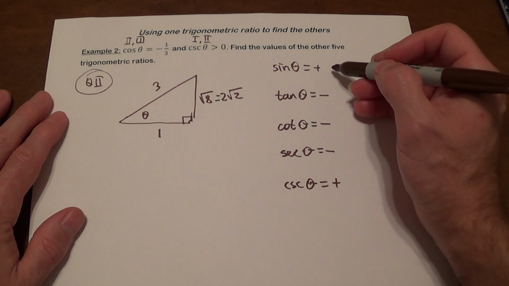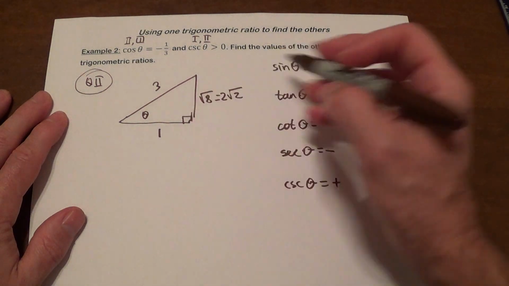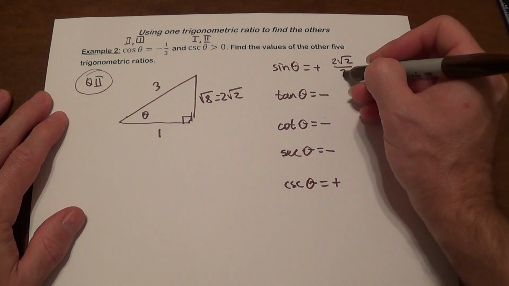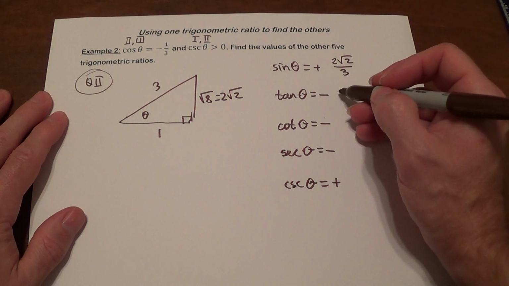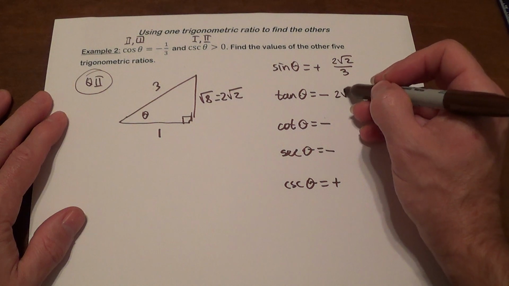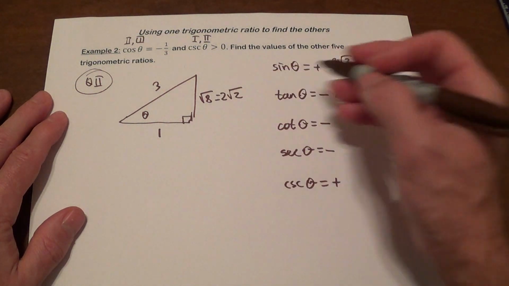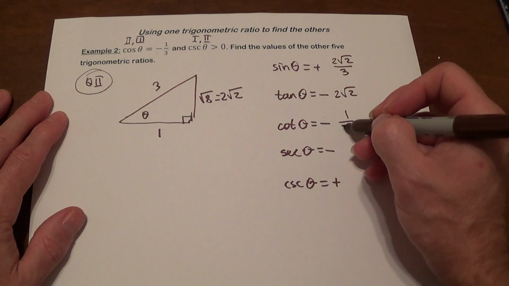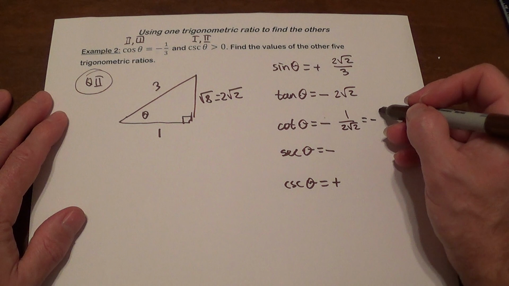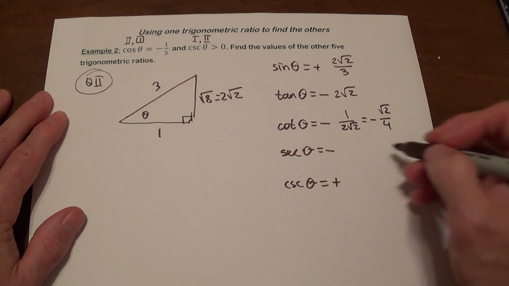So with sine we have opposite over hypotenuse, that's going to be 2 square root of 2 over 3. Tangent is opposite over adjacent and it's negative, so negative 2 square root of 2. Cotangent is going to be the reciprocal of that, so it's negative 1 over 2 square root of 2, which is going to be negative square root of 2 over 4.